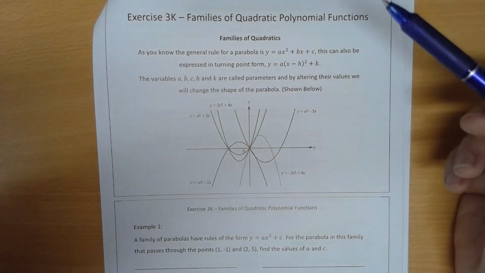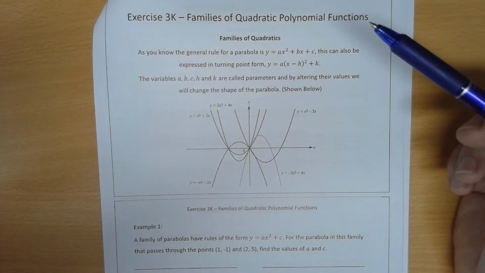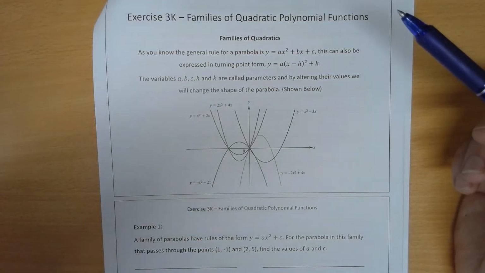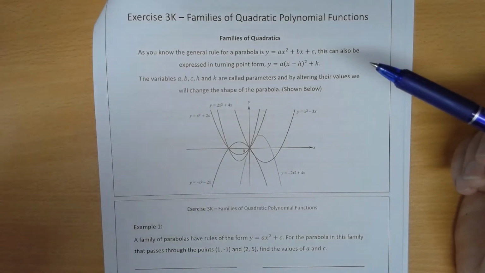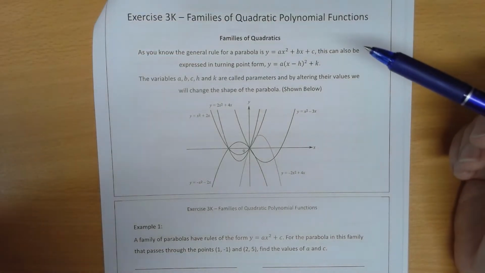Families of quadratic polynomial functions. This is really important because it leads into the next chapter that we're going to be doing, which is called Gallery of Graphs, chapter 4, where we really expand on this idea of a family of a graph. Now, what does family of a graph mean?